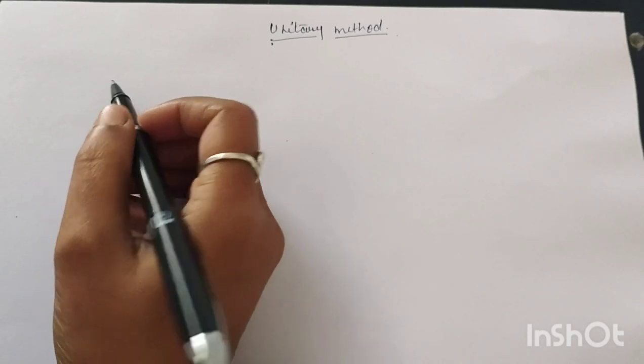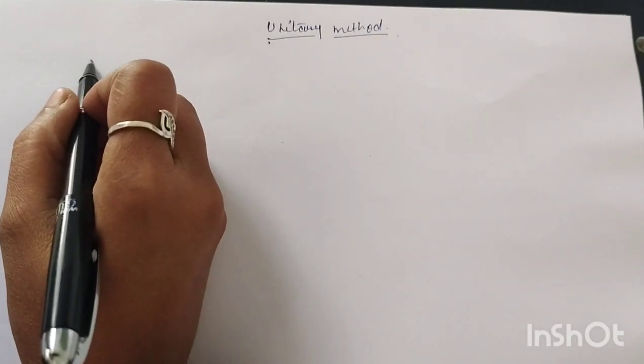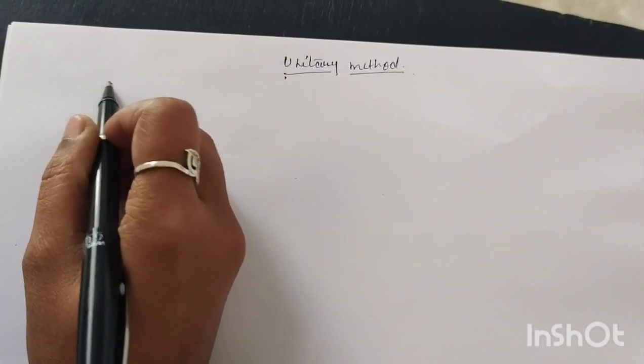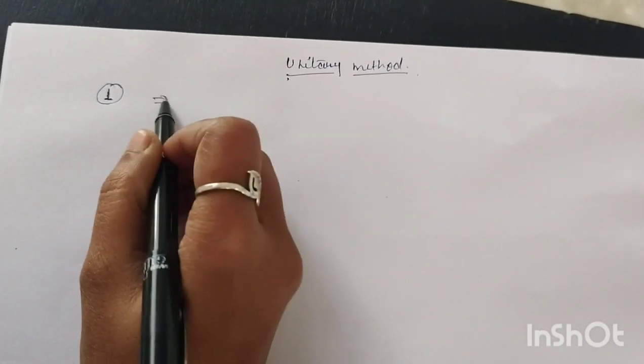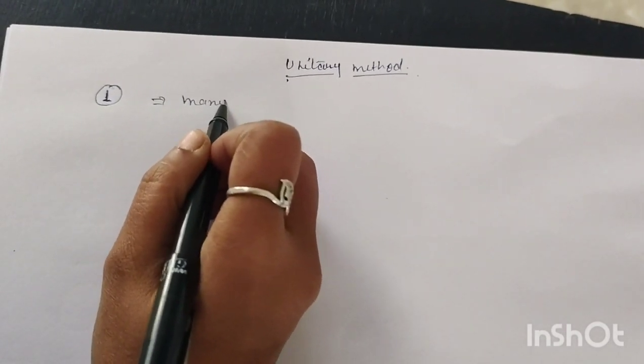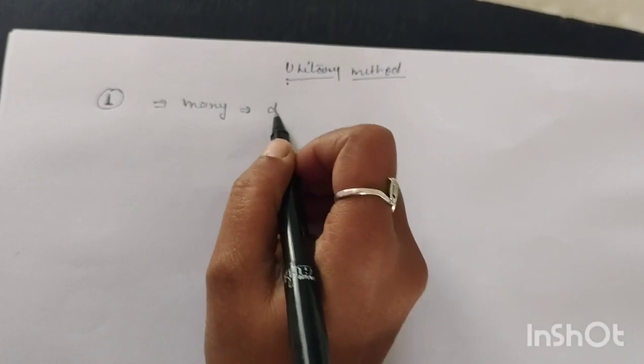In the unitary method, to find the value of 1 when we have the value of many, we divide. What does it mean? Suppose we have to find the value of 1 and we have the value of many. Then what will we do? Divide.